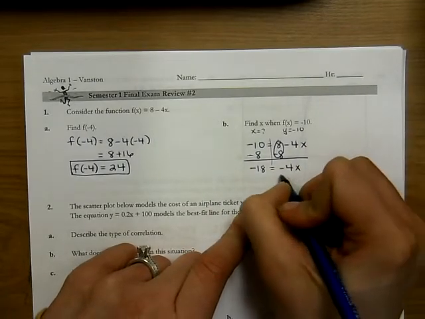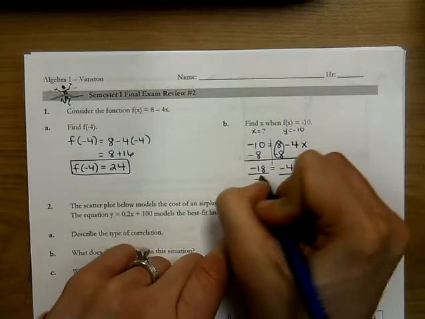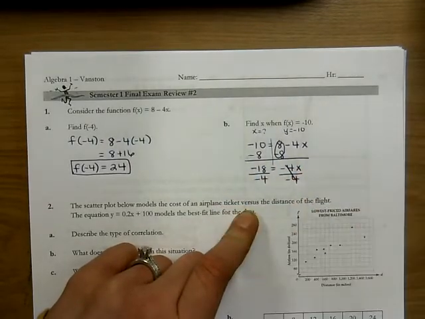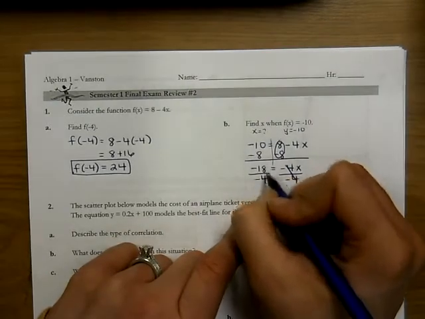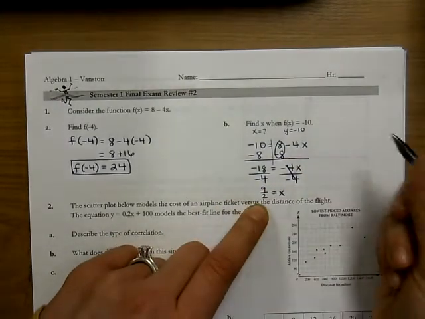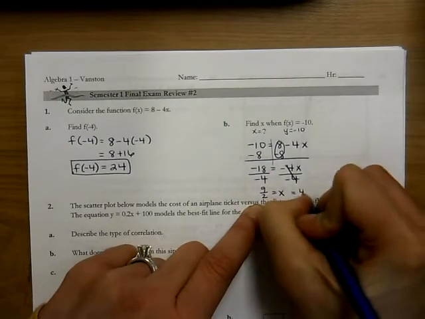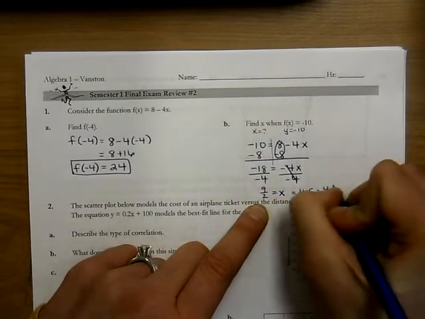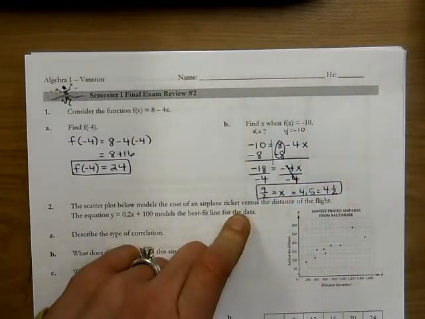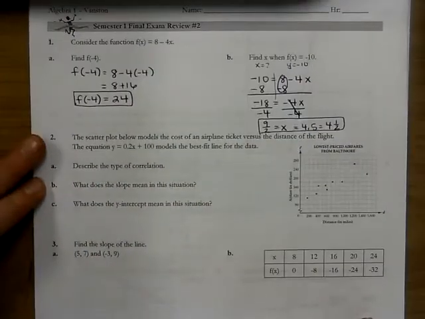The inverse of multiplying by negative 4 is dividing, so I'm going to divide both sides by negative 4. This would become a positive because a negative divided by a negative is positive. They're both divisible by 2, so this would be 9 halves. Now if I want to write that as a decimal, that would be equal to 4.5, or as a mixed number, 4 and 1/2. So any of those options would work. Let's go down to number 2.